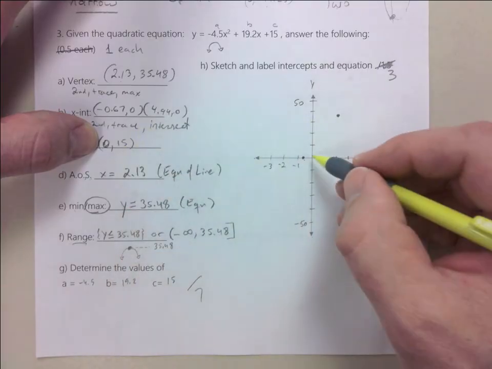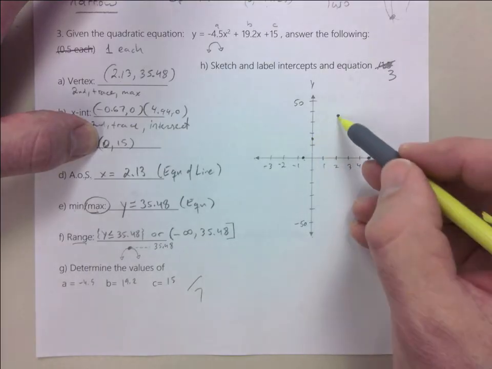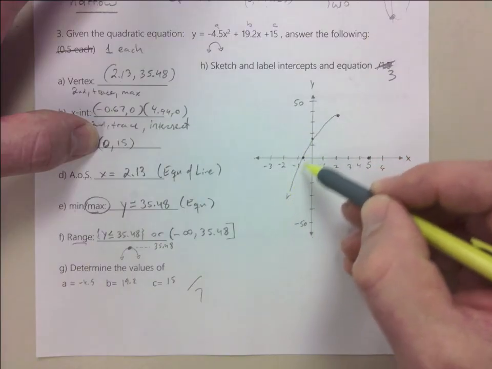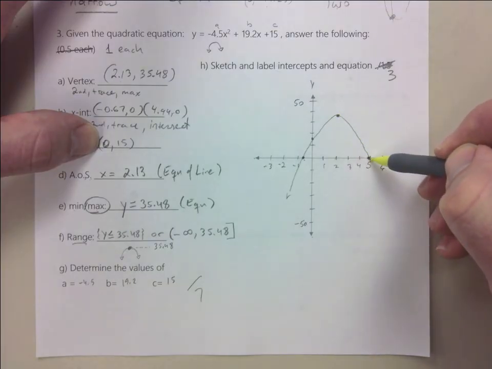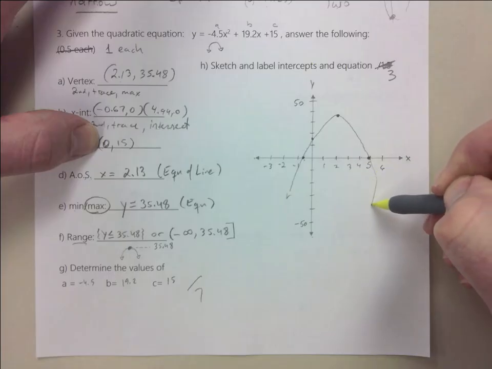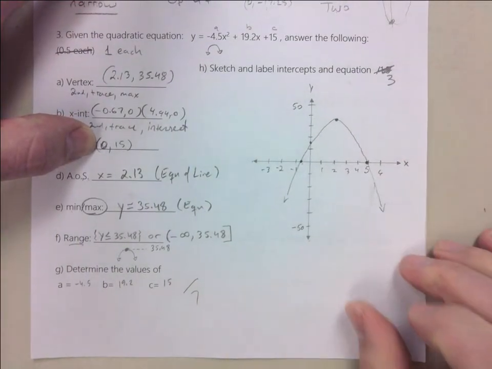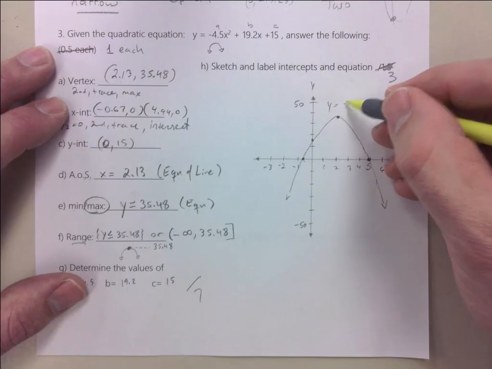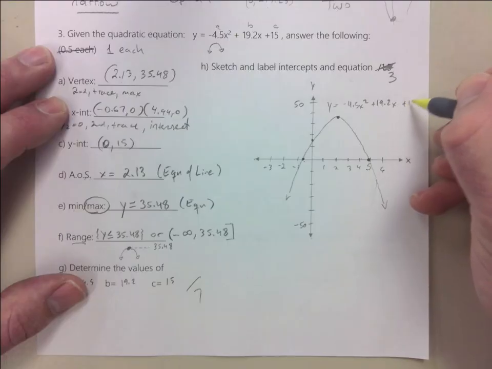I'm going to plot my y-intercept. This is 10. 15 would be right about there. And then you just go out and cross it, and it should be expanding out consistently. You shouldn't have this happening, okay? You have to continue out like that. Okay? So, I will label this y is equal to negative 4.5 x squared plus 19.2 x plus 15.